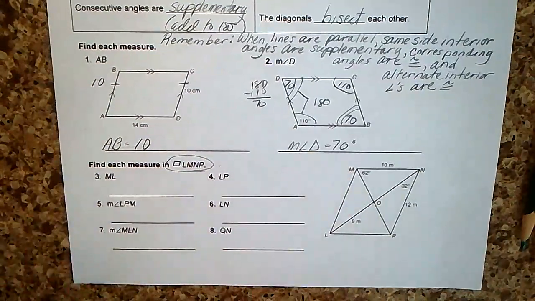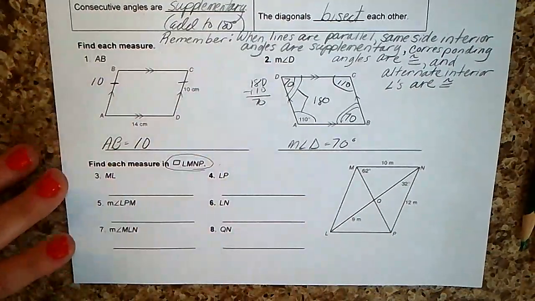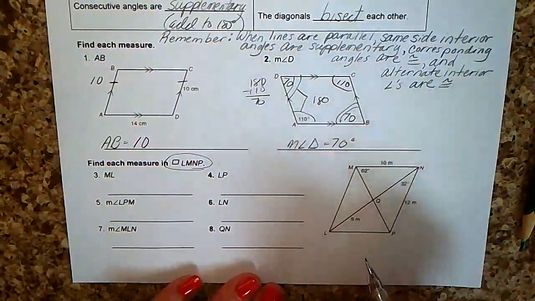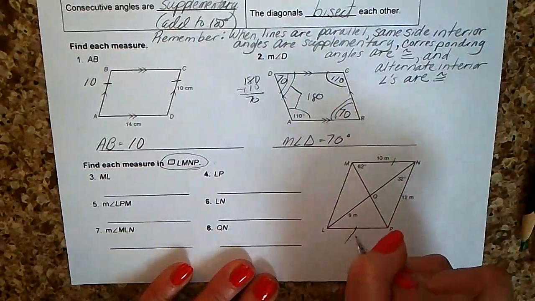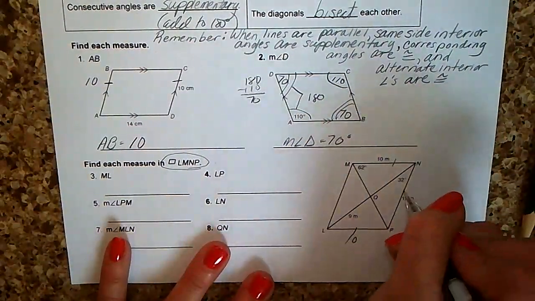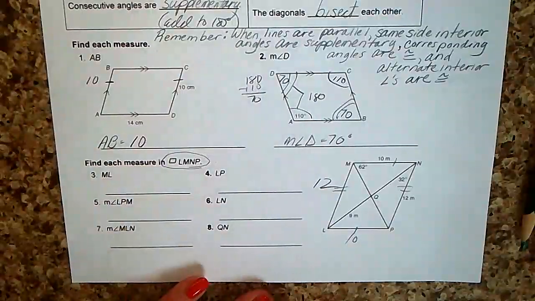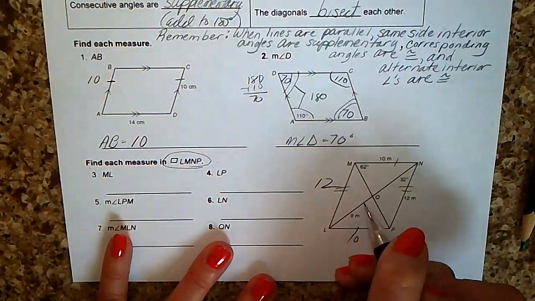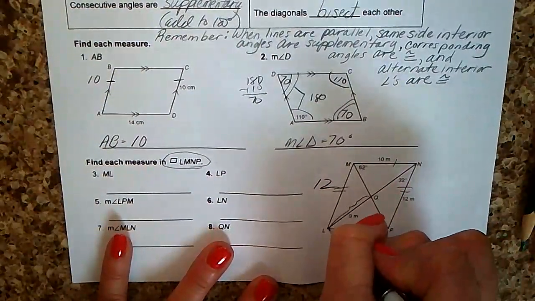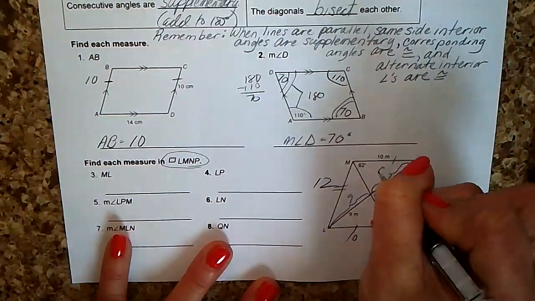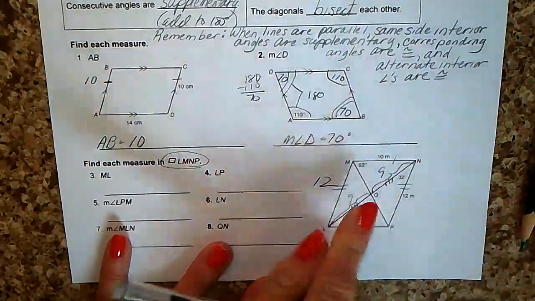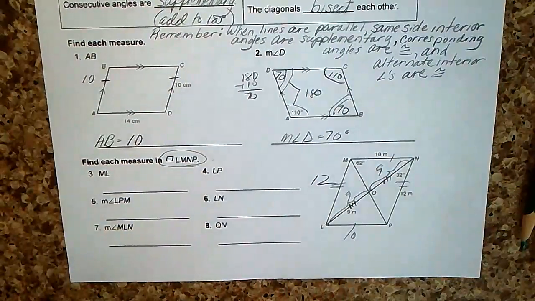Let's take a look. We know opposite sides are equal. I'm just going to find anything I possibly can find. I'm not even going to worry about these questions. So stay with me here. Opposite sides are equal. So if that's 10, so is that. That side's going to be 10. Likewise here, 12, 12 on the opposite side. Okay, I have some diagonal lengths. I have this part is 9. So if that's 9, that part over there is 9 because the diagonals bisect each other. So that one is cutting that one in half right there.